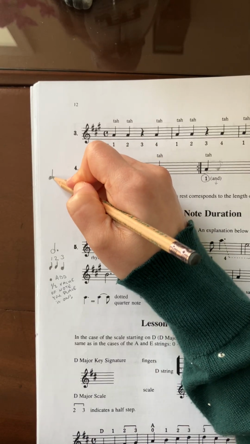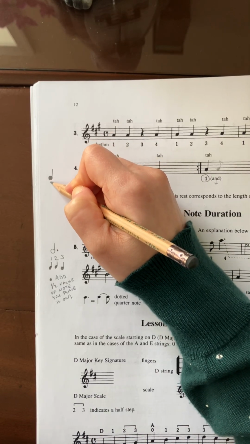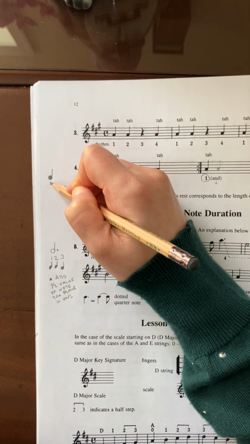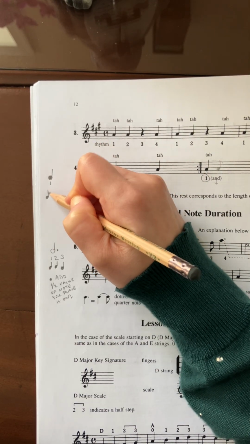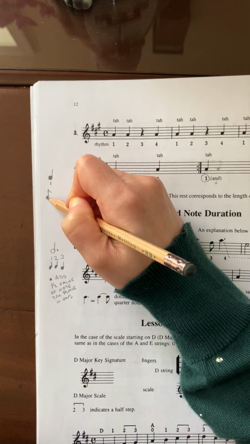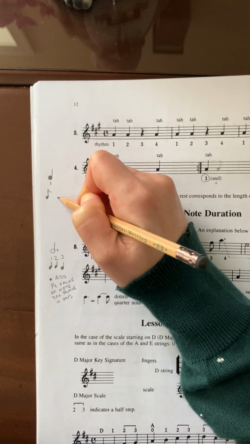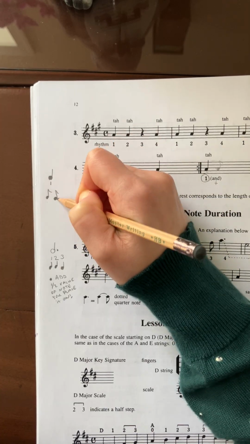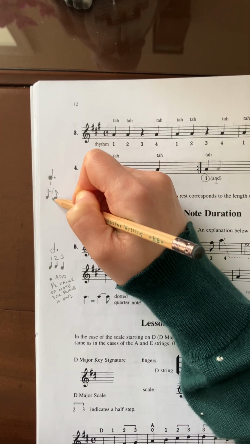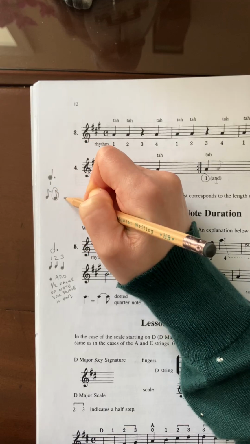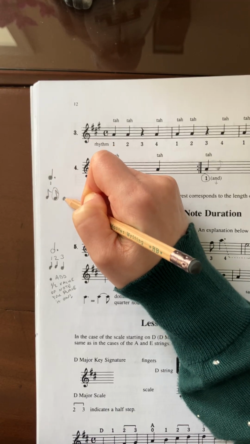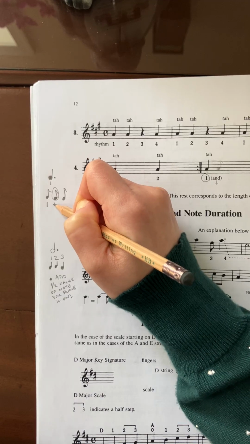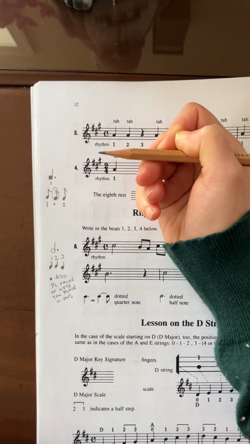So here's your quarter note. Remember that the quarter note gets 1 beat. Half of a quarter note, half of 1 is 1/2, so that'll be your single eighth note. Okay, so that's 1/2. There's the second half. If we add a dot, we need to add half of the value of this note. So a dot added to the quarter note is going to add another eighth note. So we're counting 1 and 2.